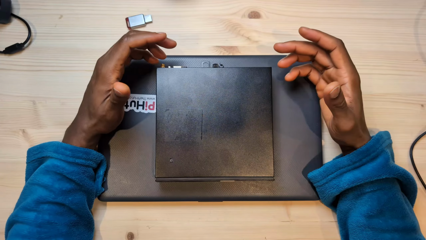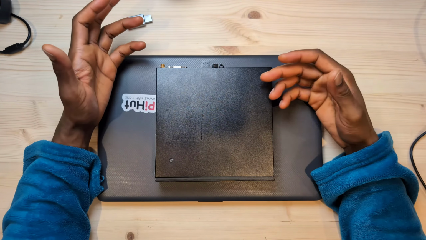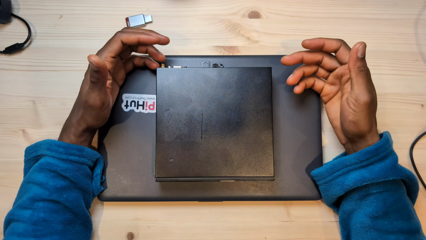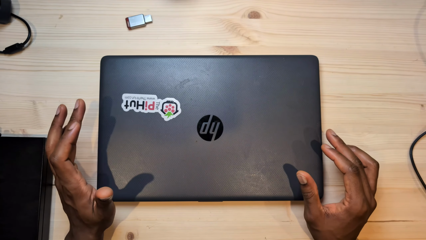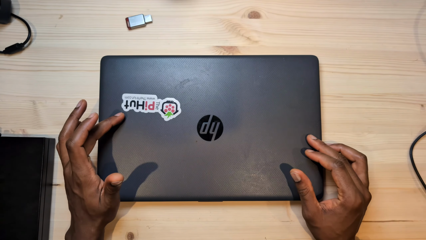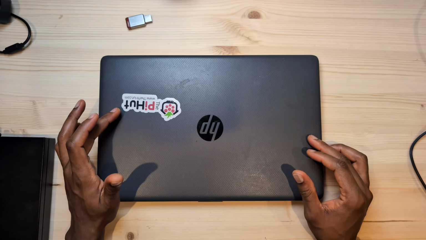If you're someone who's at home and you don't want to get rid of a perfectly working PC just because Microsoft says, then you could go ahead and do something like this again. This laptop here has 4 gigabytes of RAM. It has an AMD Athlon dual core processor and a 128 gigabyte SSD.